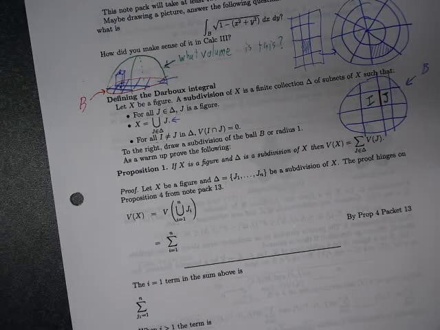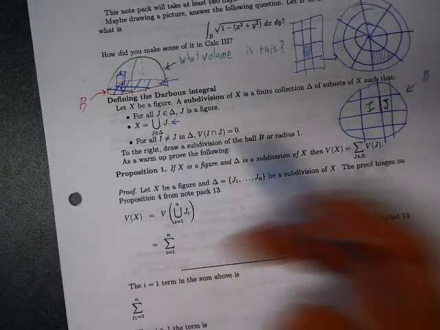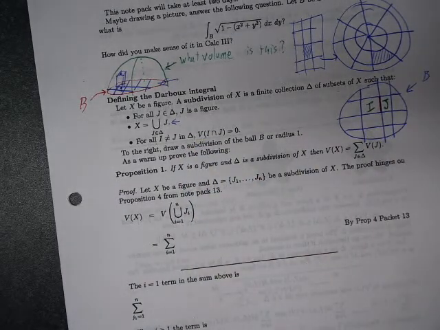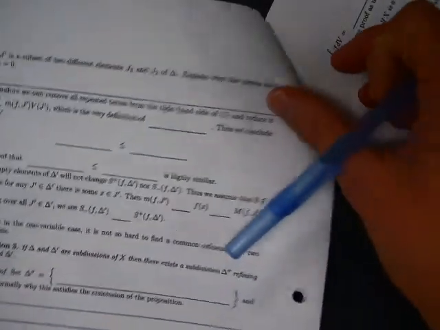Cool. So we're going to break up the region into a bunch of little pieces, and you know what I'm going to do next. If you want to estimate, well, yeah. Let's flip forward a little bit. Let's flip forward quite a bit.